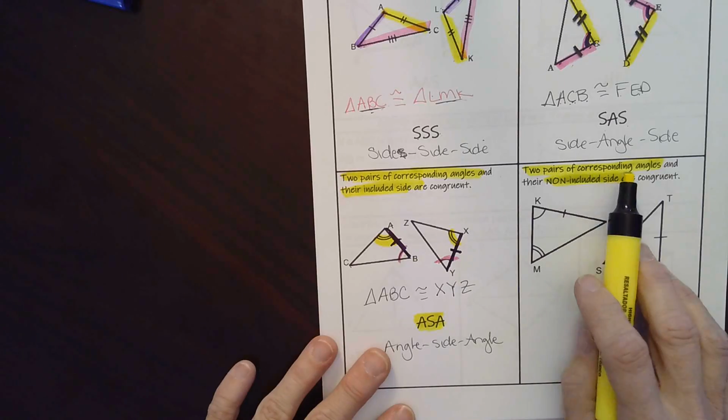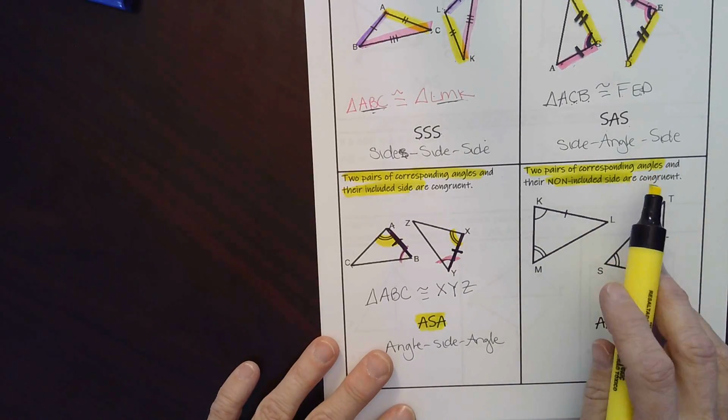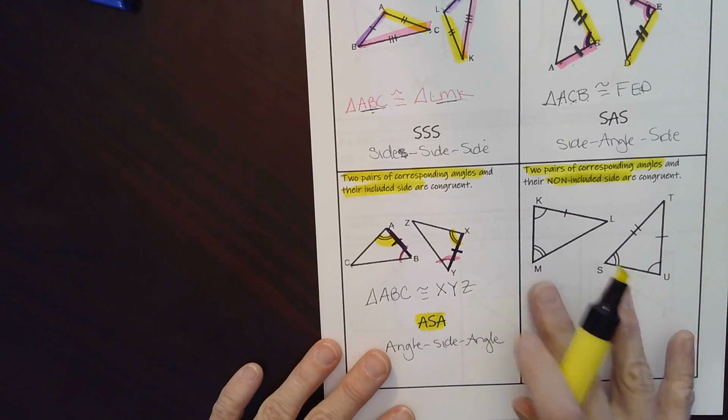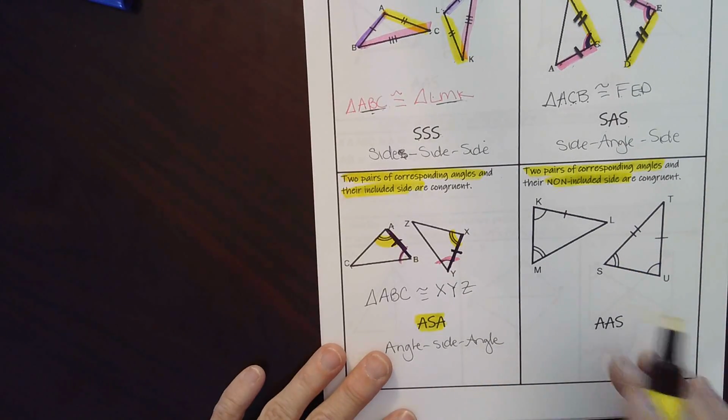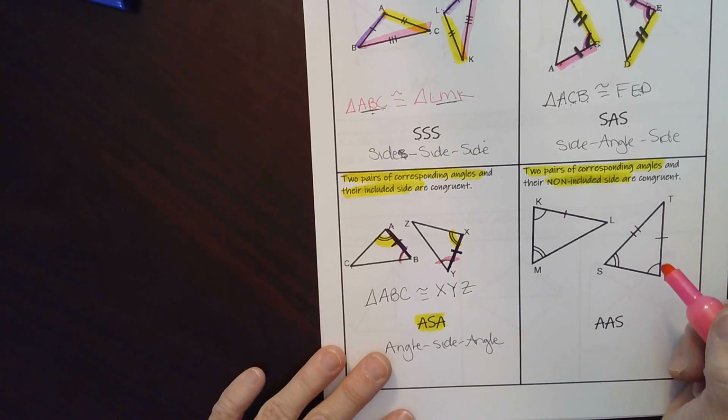If you know two pairs of corresponding angles and their non-included sides are congruent, then you know the two triangles are congruent. So let's take a look at what we've got.